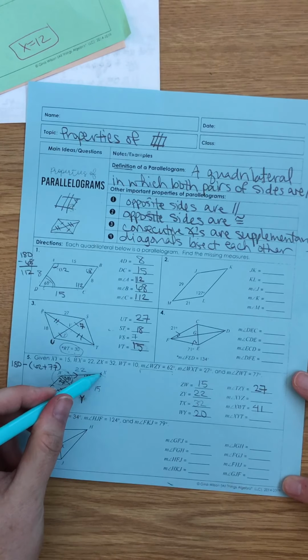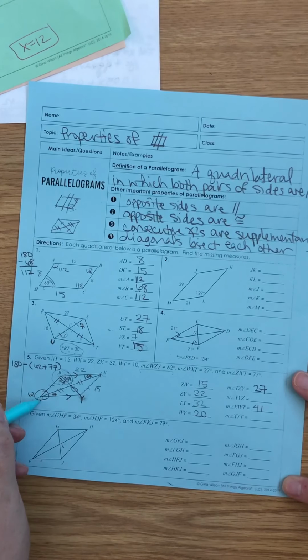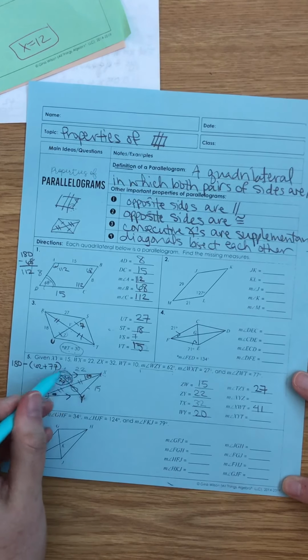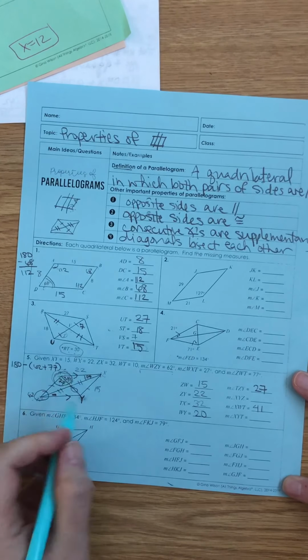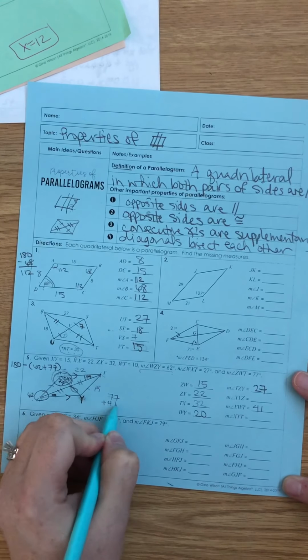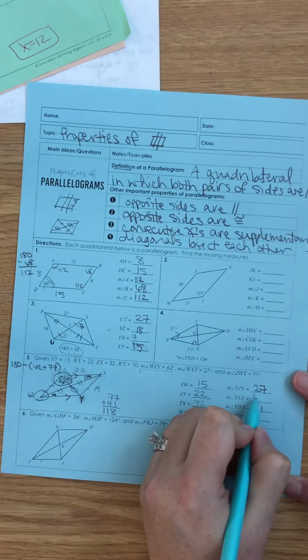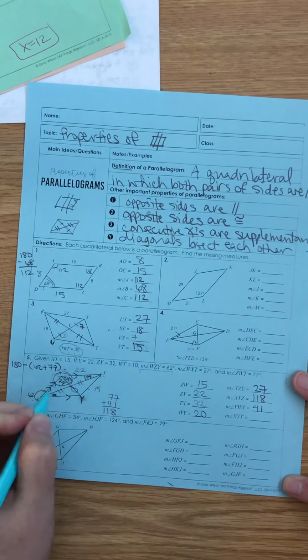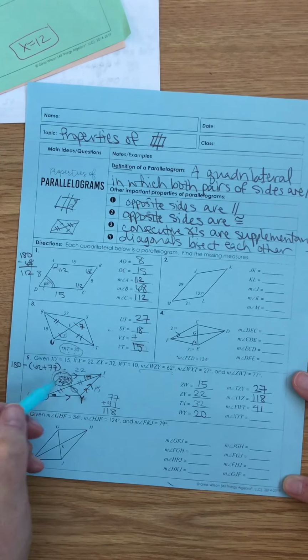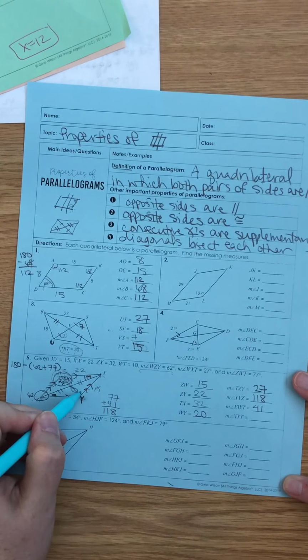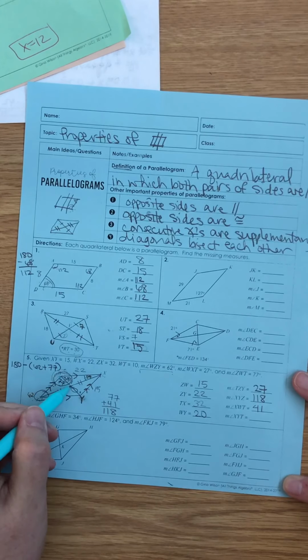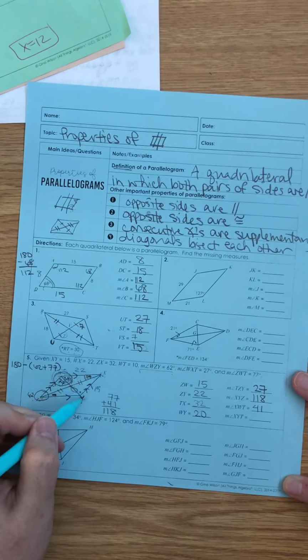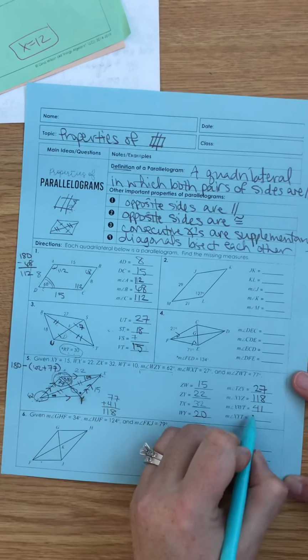Then XYZ has to be the same as this angle, so I'm just going to add 77 plus 41. So 77 plus 41, that's 118. And then, hold on. So guess what? We can also do the parallel lines going the other direction. So if this one's 77, then this one, what is it? X, or this is T, Y, X, or X, Y, T, also has to be 77.